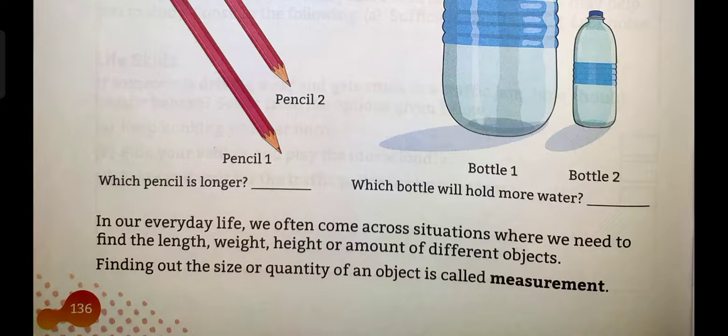So in our everyday life we have situations where we need to find the length, weight, height and amount of different objects. So when we find out the size or quantity of an object, that is called the measurement.